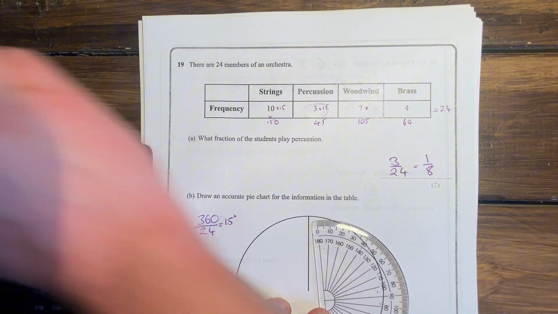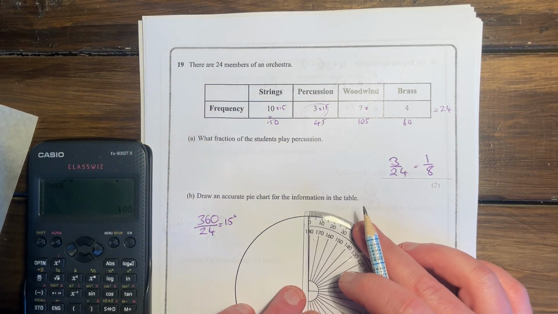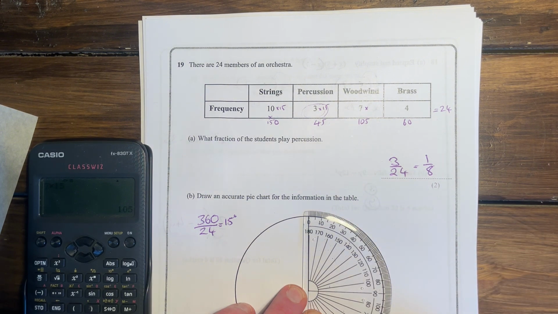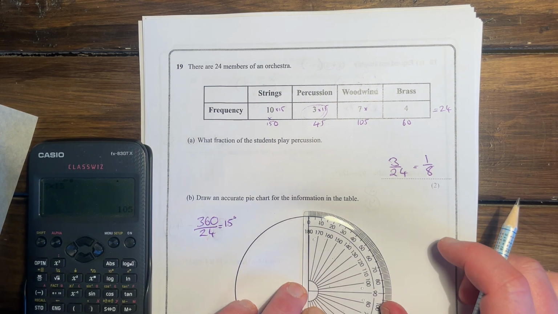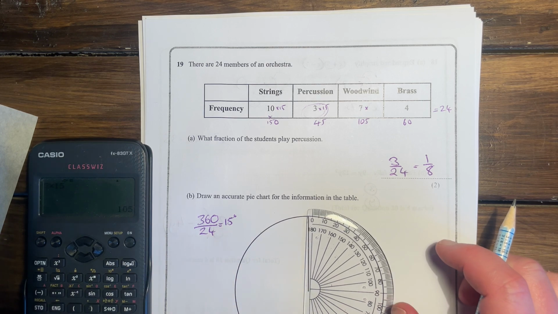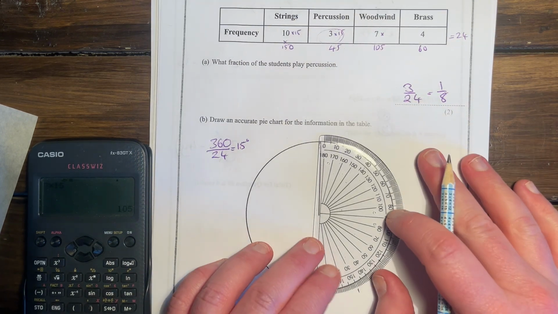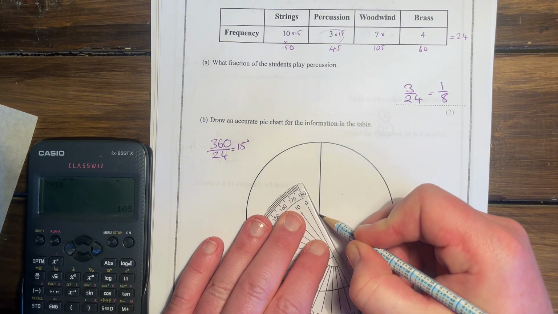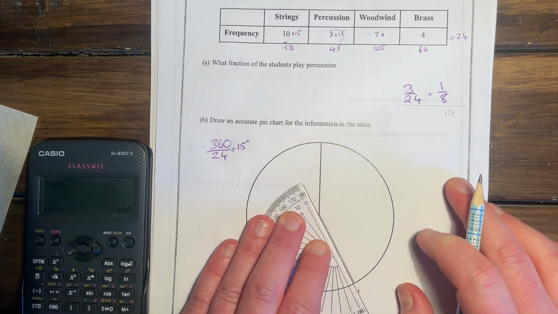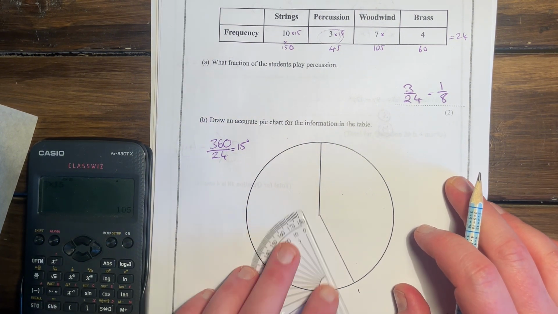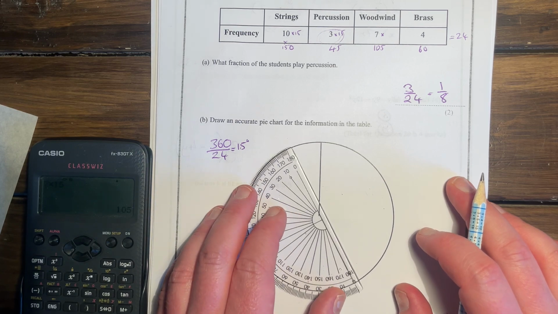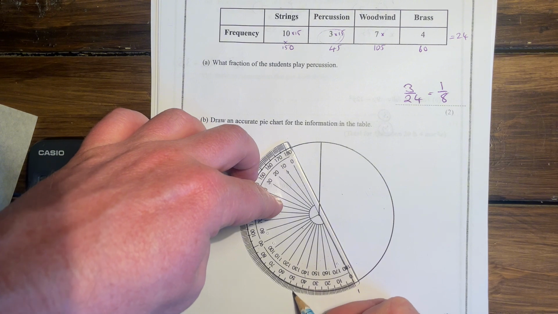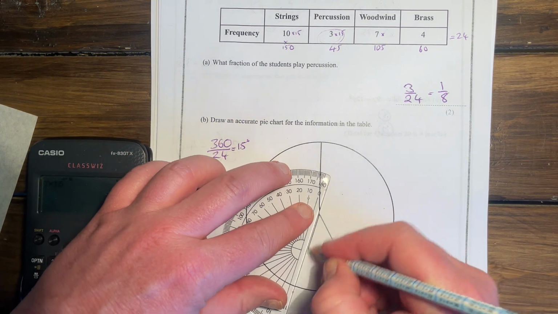I'll probably use a pencil for this bit. 150 degrees first, so that would be 150 degrees, which is here. Okay, let me just make sure that's on the screen. 150 is there. Again, I would mark that up like so. Then I would do 45 degrees, which is 45. Okay, make a little marker.